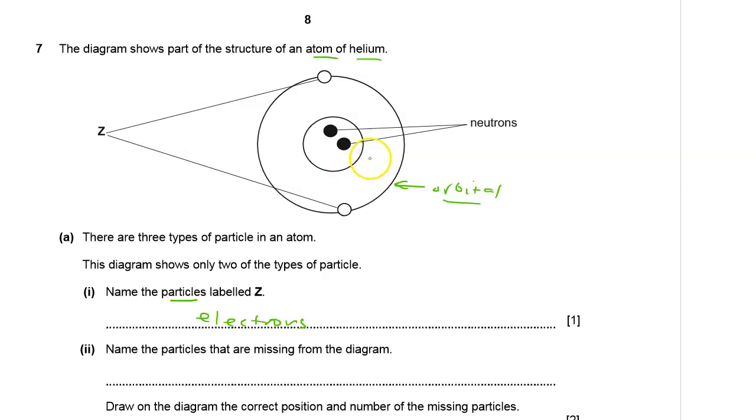Part 2, name the particles that are missing in the diagram. Of course, this is the nucleus. This is the nucleus of an atom. And inside the nucleus, we have both neutrons and protons. Therefore, protons are not indicated. So protons are the ones that are missing from the diagram.